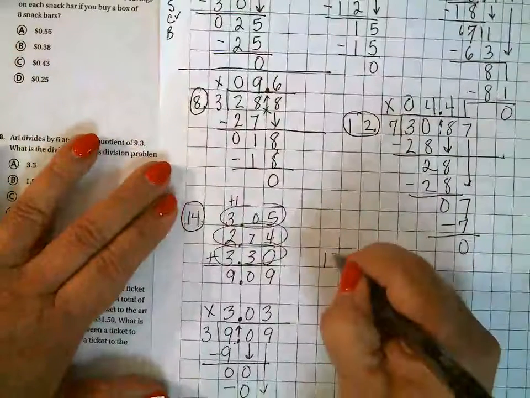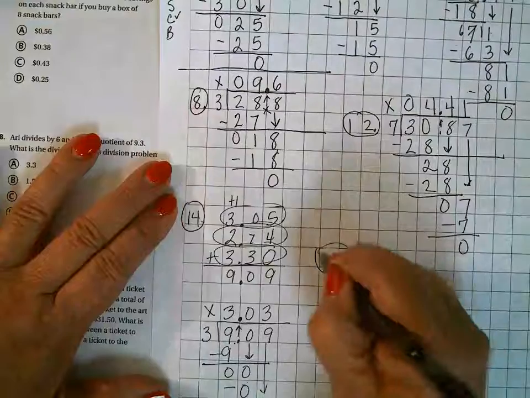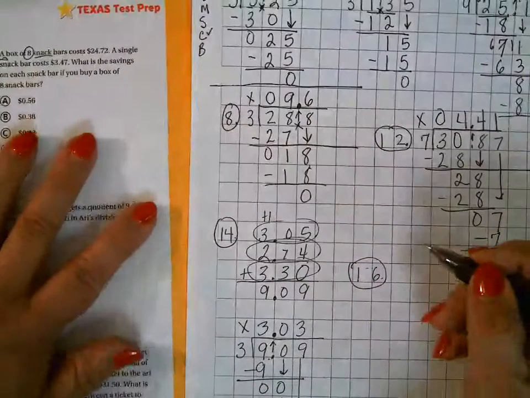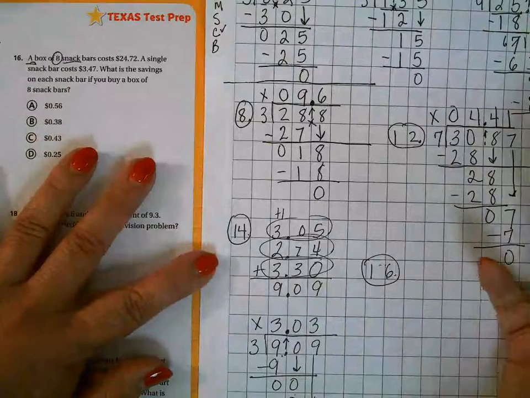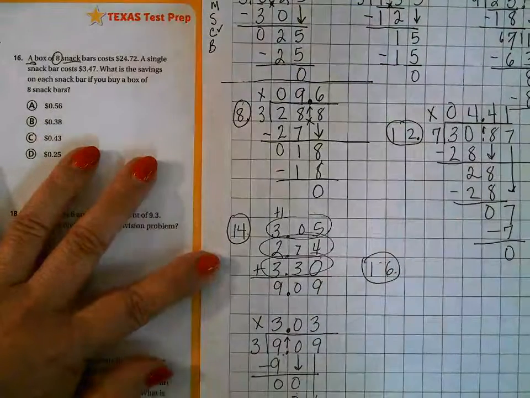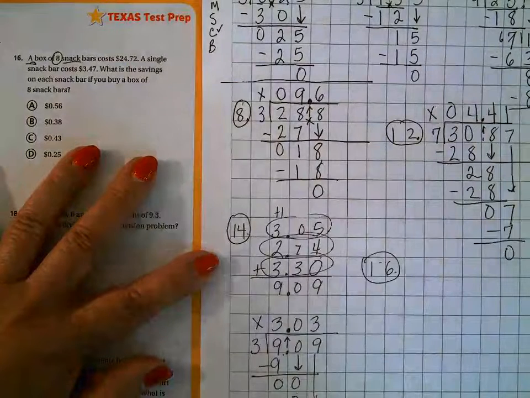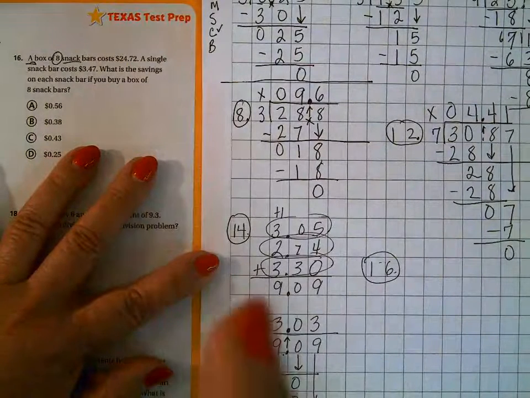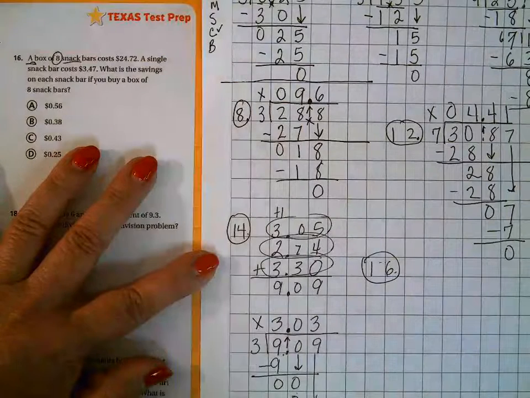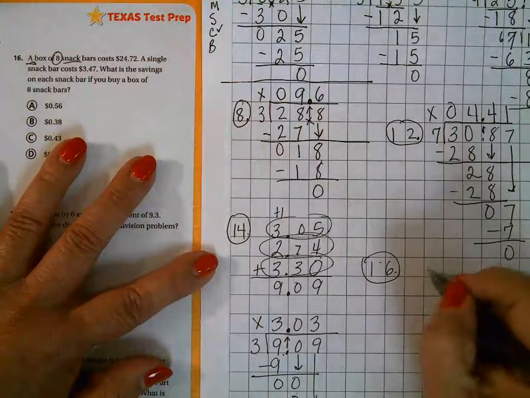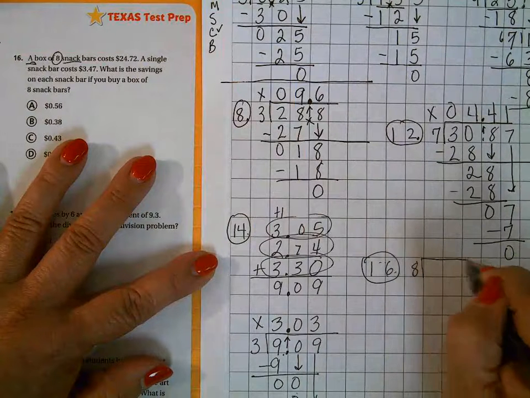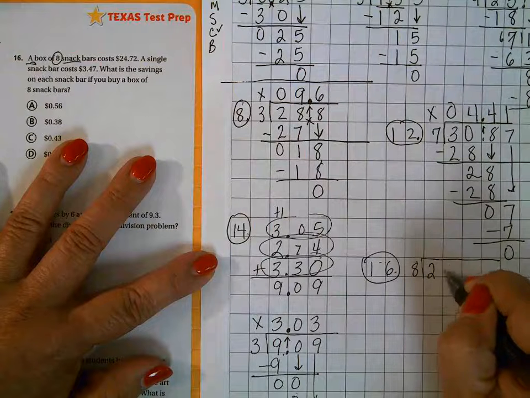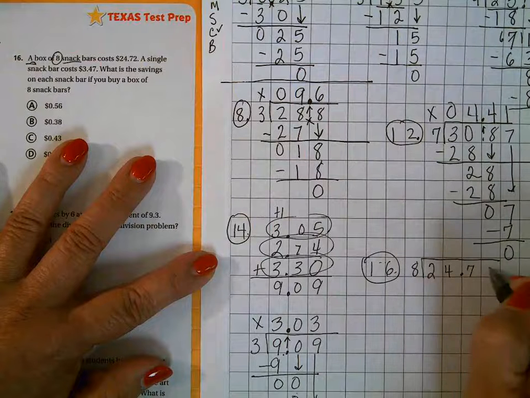All right, so let's check this out. This is for number 16. And this usually happens when you go to the store. If you go by the vitamins and you have those snack bars, they usually sell them by the box or each. And I always end up looking at the calculations and those price tabs, and that'll tell you how much they cost each. So here I have 8 in a box. This is $24.72.